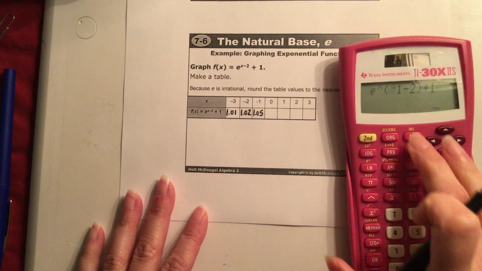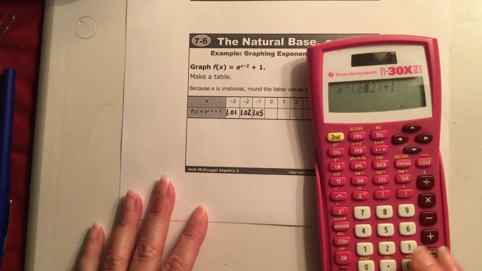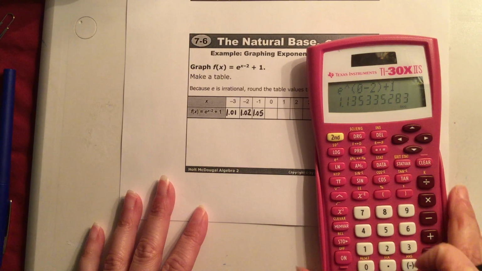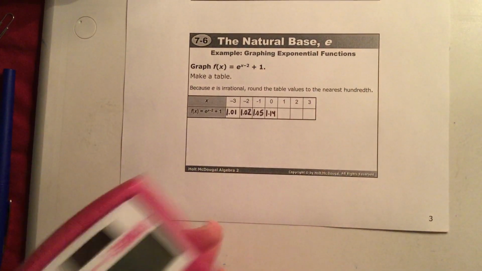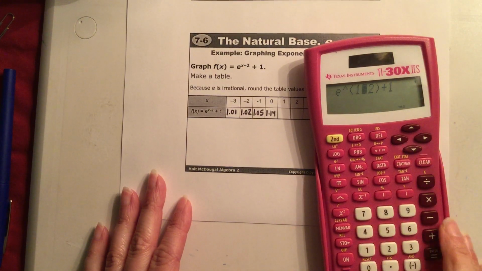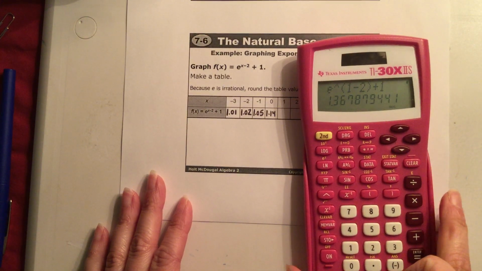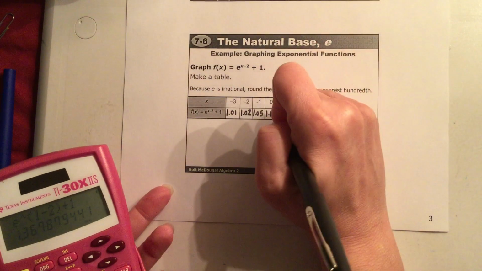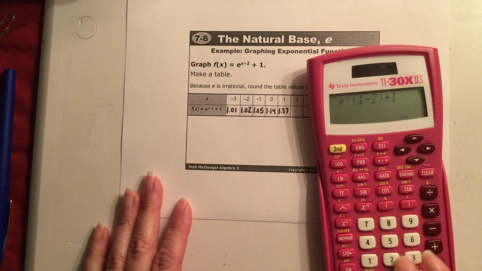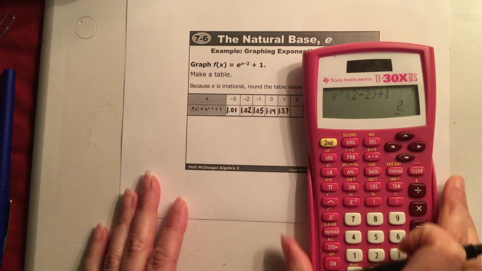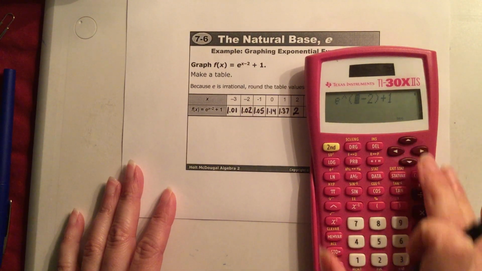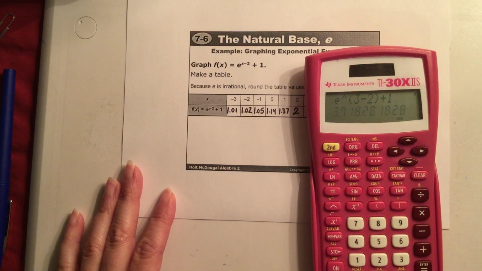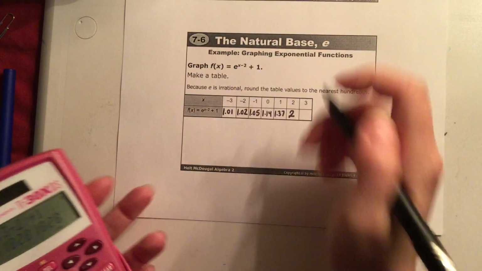Now I'm gonna go ahead, delete the negative, change it so my x value is a 0, and I have 1.14 if I'm rounding to the 100th. Up arrow, I wanna change the x value to a 1, so it's 1.37. And go ahead and up arrow. I end up with the whole number 2. And last but not least, I'm going to put in a 3 and I get 3.72.